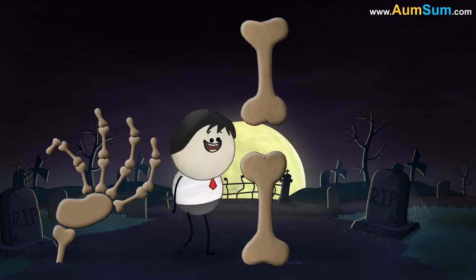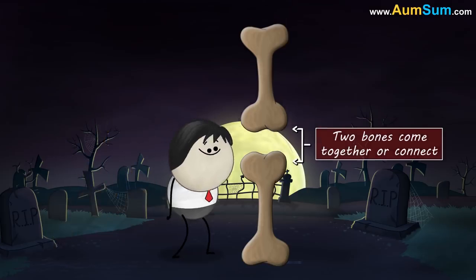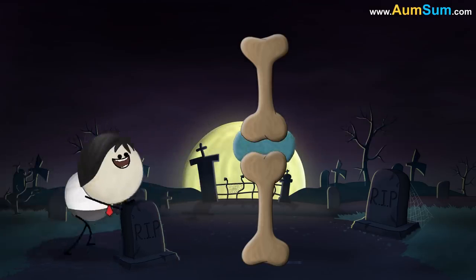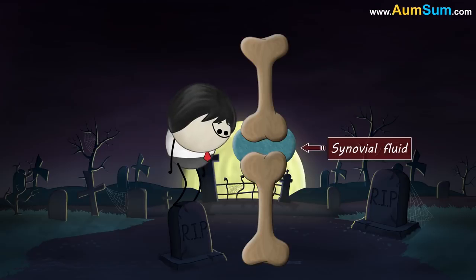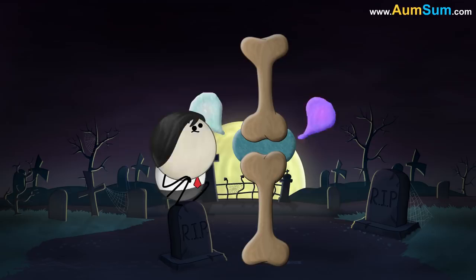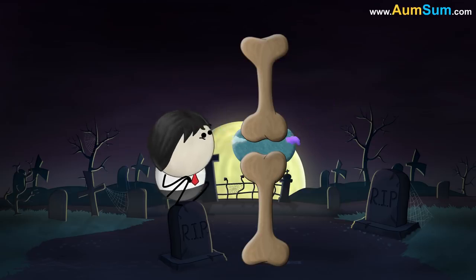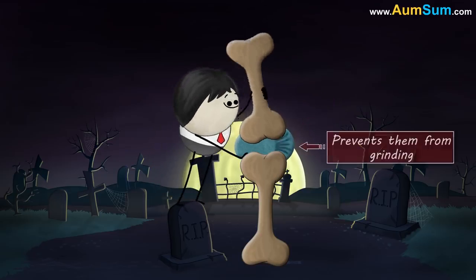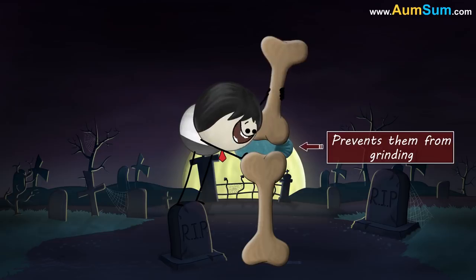A knuckle is a joint in the finger where two bones come together or connect. This joint is filled with a fluid called synovial fluid. Synovial fluid is a viscous fluid containing dissolved gases like oxygen and carbon dioxide. When bones move, the synovial fluid prevents them from grinding against each other.